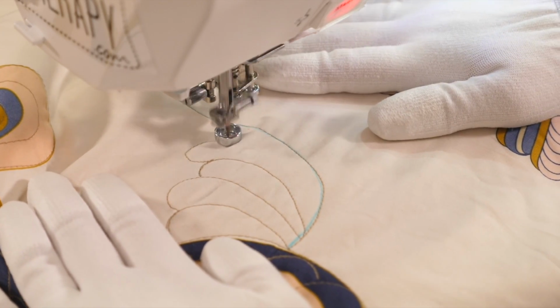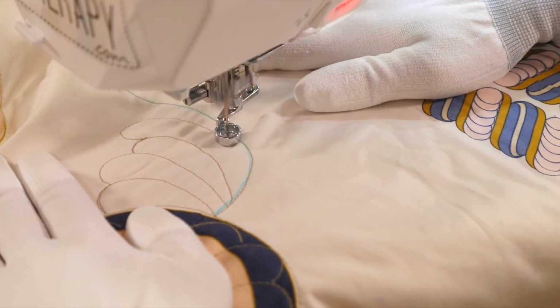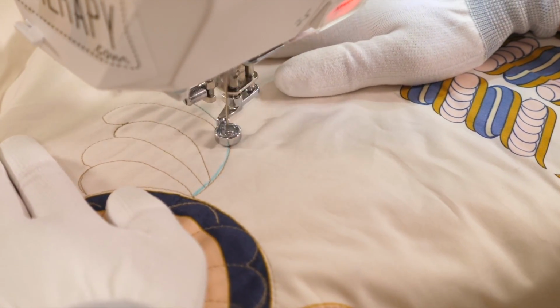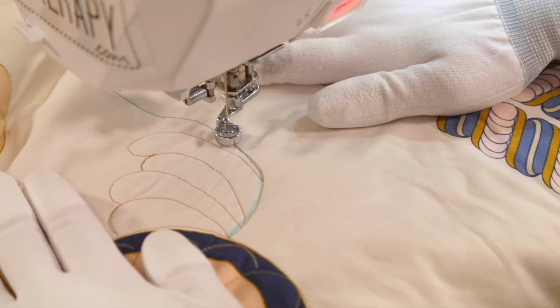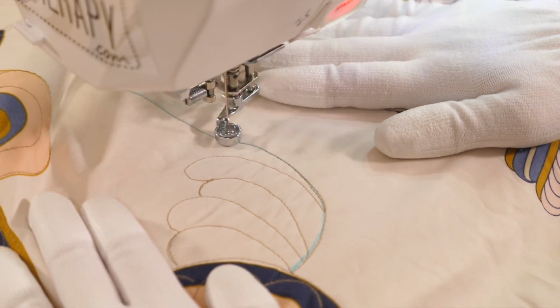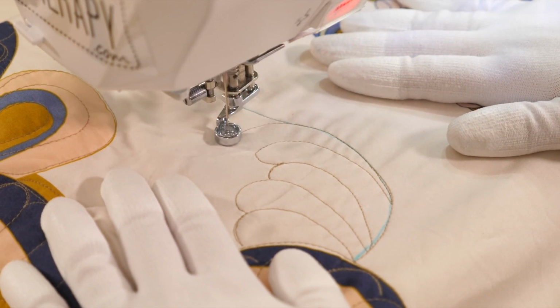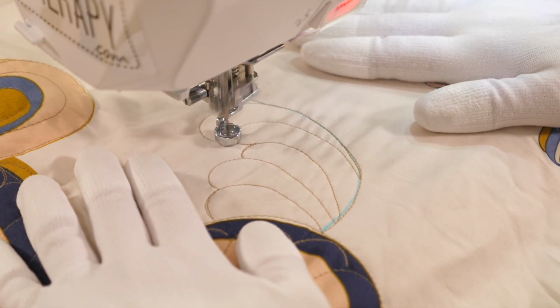So as I start quilting them, there's going to come a point where one is almost going to lay right on top of a previous one. Sure, if you look at this separately, it's going to look a little weird, but when you take it all into consideration, it's going to be fine.